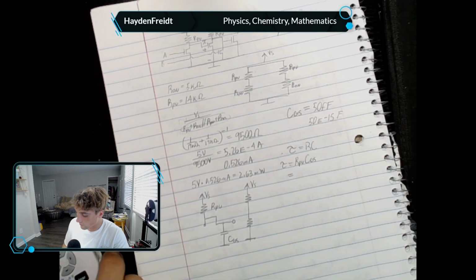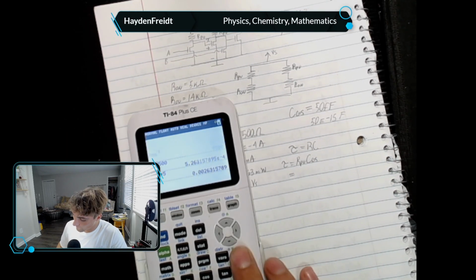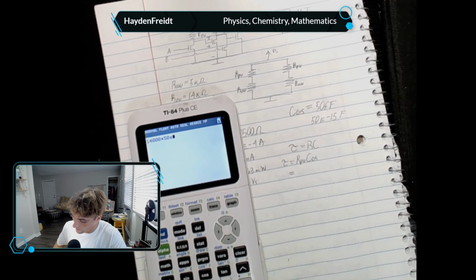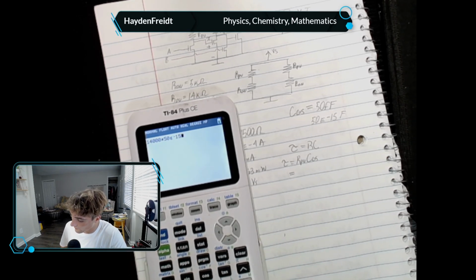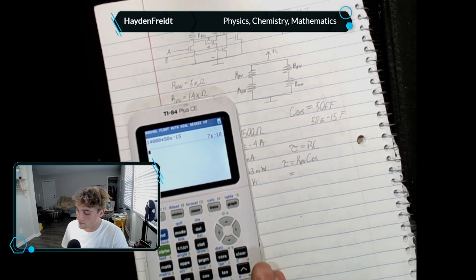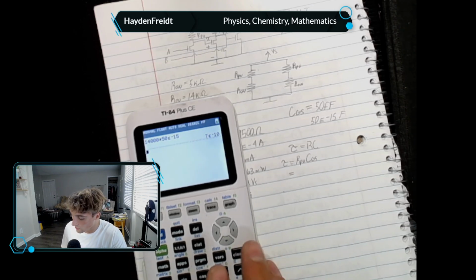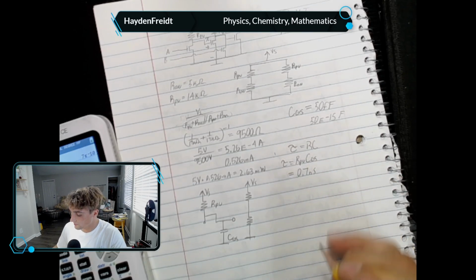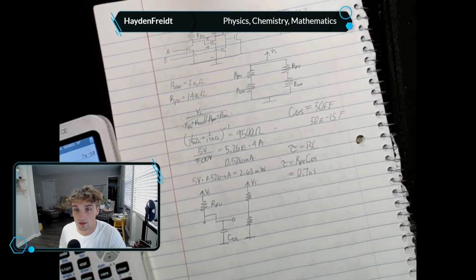And that equals, RPU is 14,000 ohms times 50 e to the negative 15, which is 50 femtofarads. That's 7 e to the negative 10, which in nanoseconds is 0.7 nanoseconds. Our time constant is in seconds. What is the falling edge time constant in nanoseconds for the signal at the node labeled X?